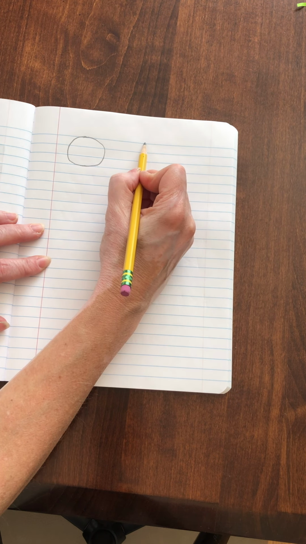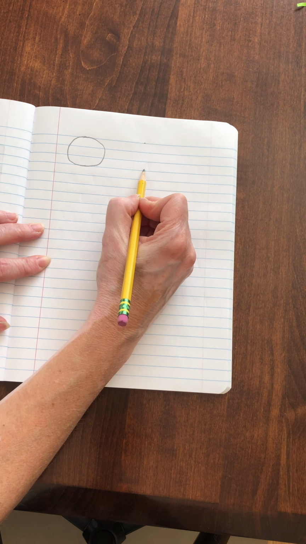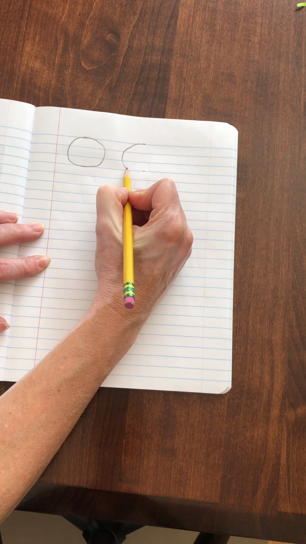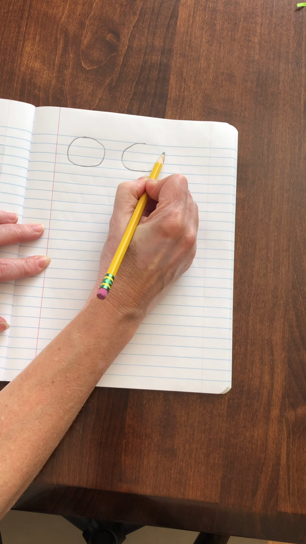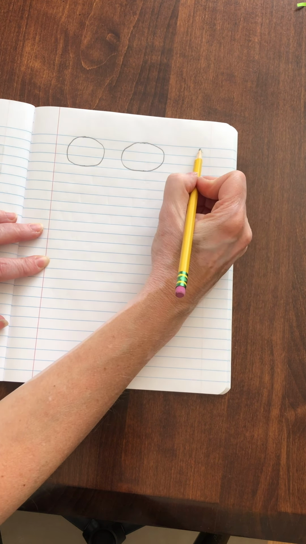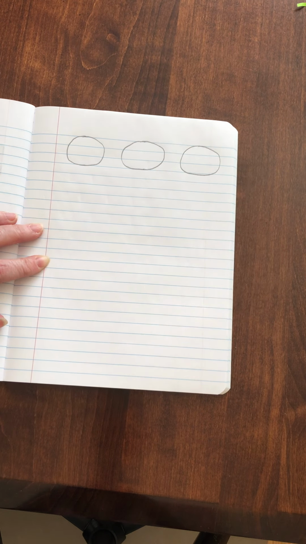Then you're going to do the same thing right next to it. Make a dot, go down 3, make another dot, and make yourself a nice circle. And then do it again. So you should have 3 in a row. Tic-tac-toe, 3 in a row.